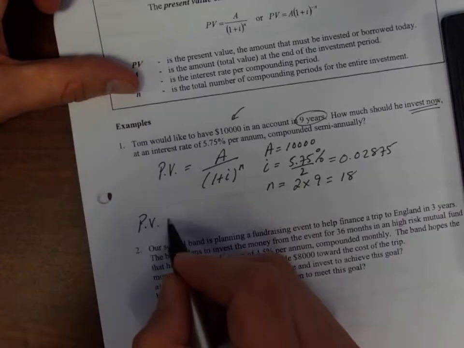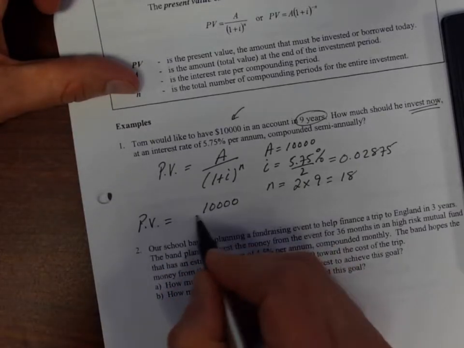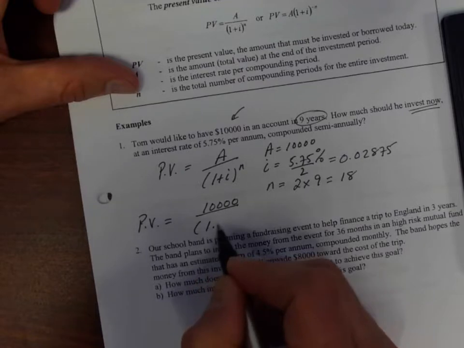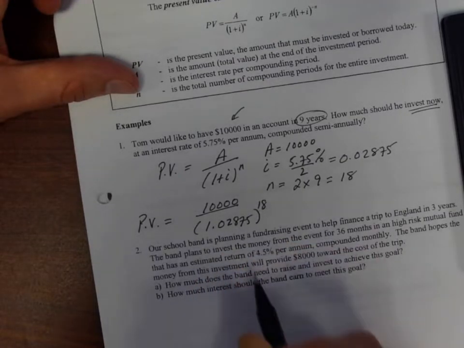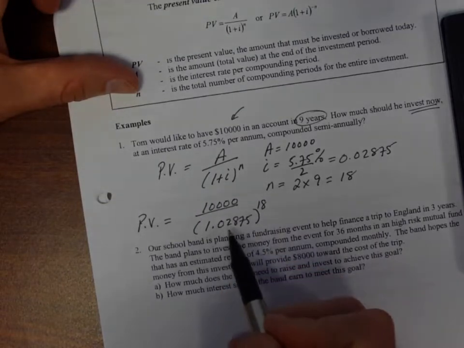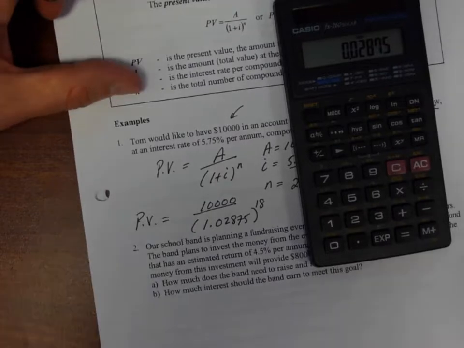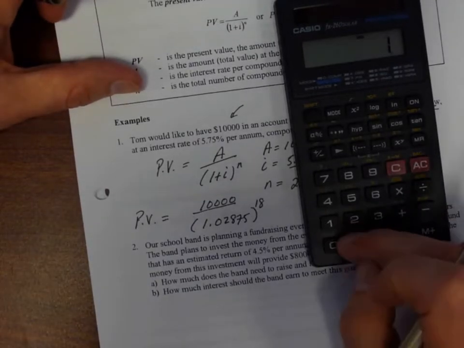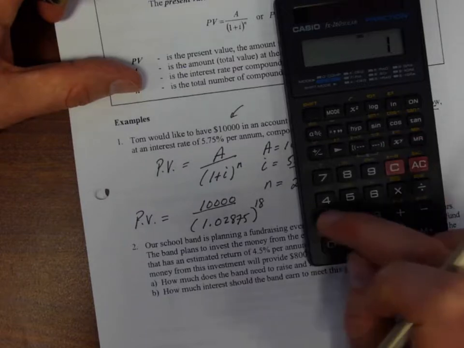The present value that he needs to invest now will be 10,000 over top of 1.02875 to the 18. Now remember, that's just a 1, so that's where that 1 came from. So using your calculator, and you're going to have to figure out how to do this, but I'm going to do 1.02875 to the exponent 18.